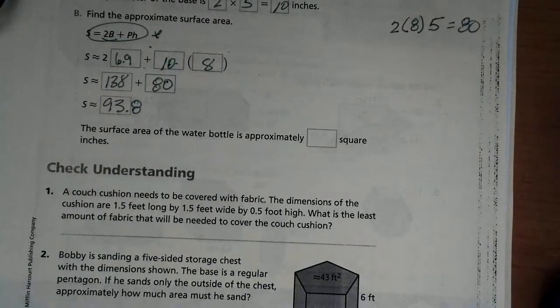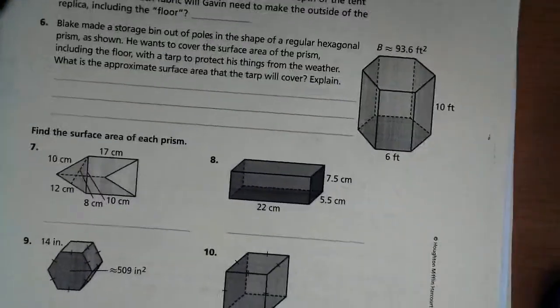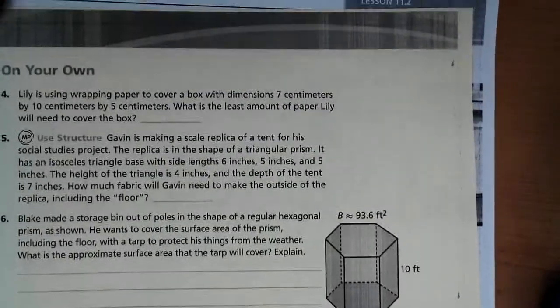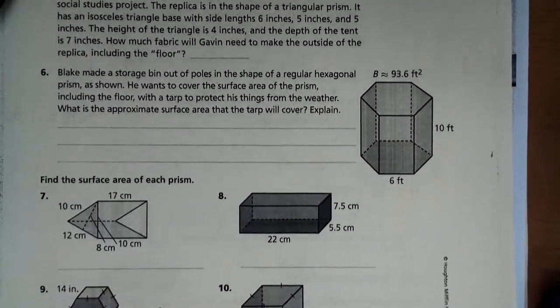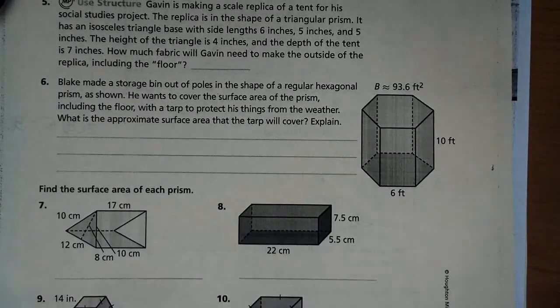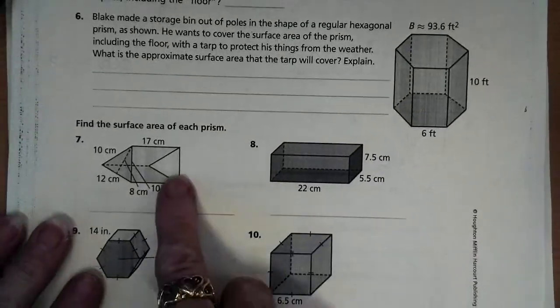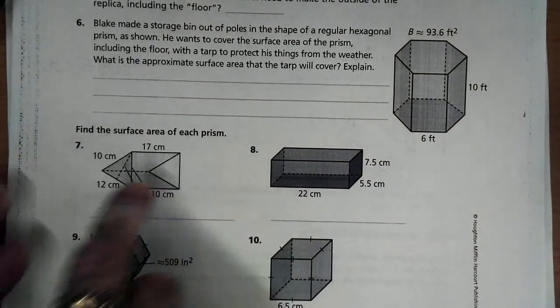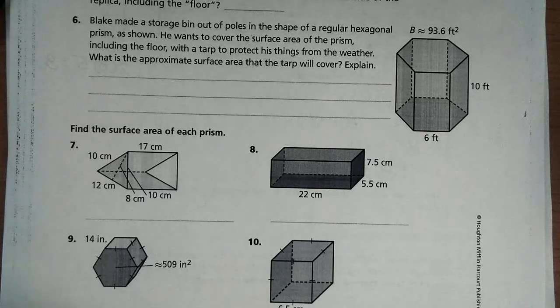All right. So I don't think we need to do the check understanding. I do want to give you as much time as possible to do the on your own. It is not very lengthy. But let me show you what I want you to do, because once again, they put something on your own that we hadn't even looked at.